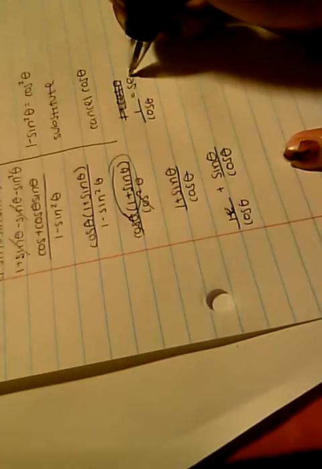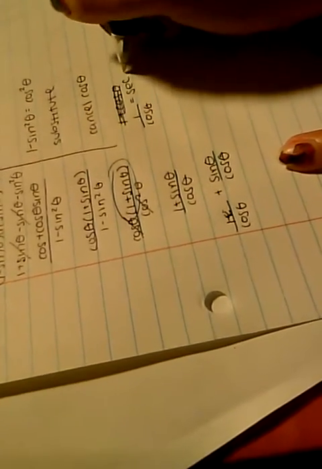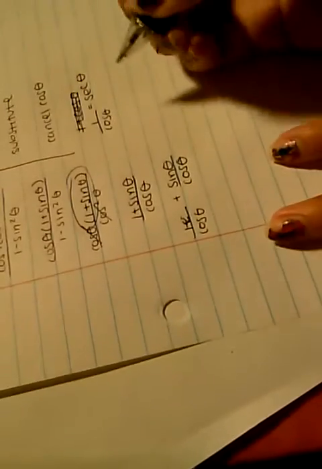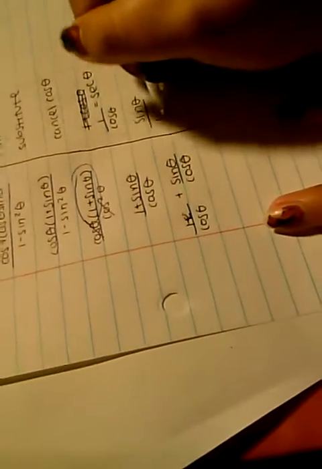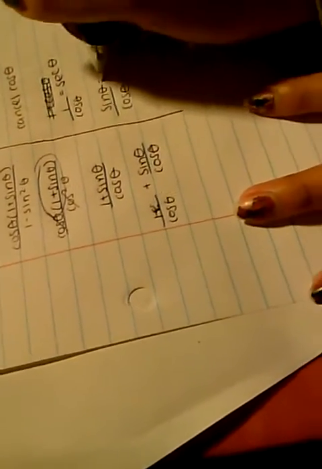So now you can see it very easily: 1 over cosine theta is equal to secant theta, and sine theta over cosine theta is equal to tangent theta.